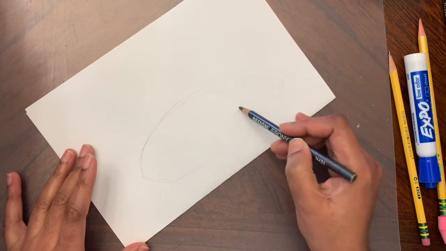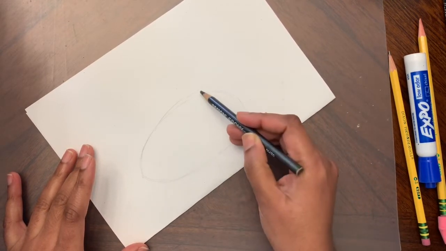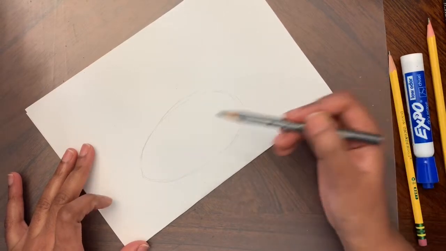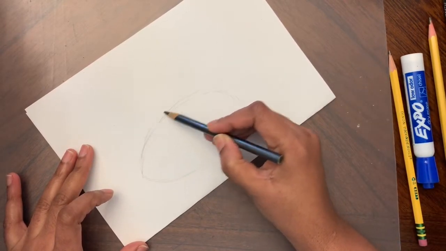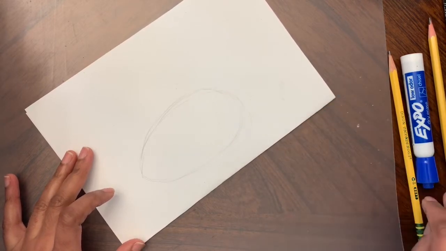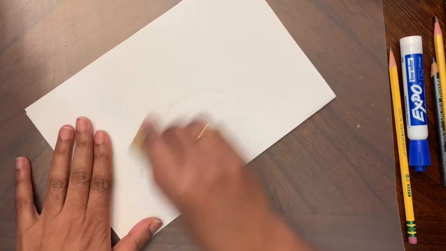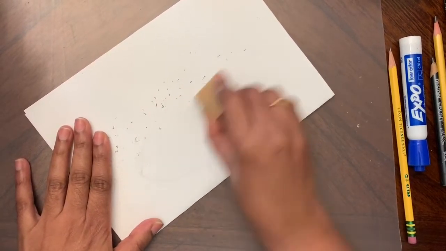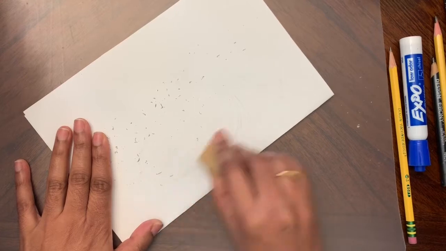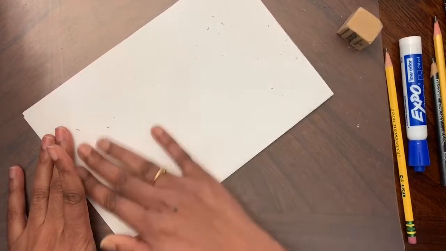So draw lightly. I don't know whether you can see me draw this because it's super light. When you're drawing realistic things, you need to draw lightly. Let me erase this, and I think I'm going to place this egg a little bit above so there is enough space for the cast shadow.